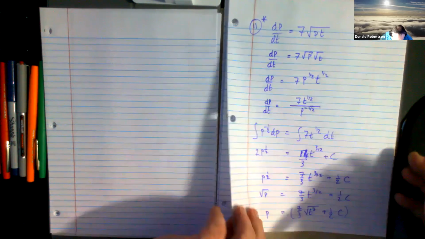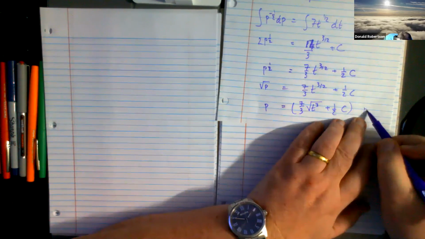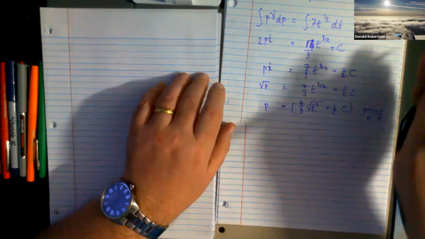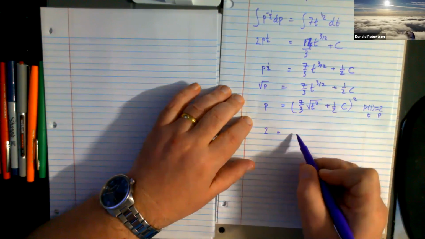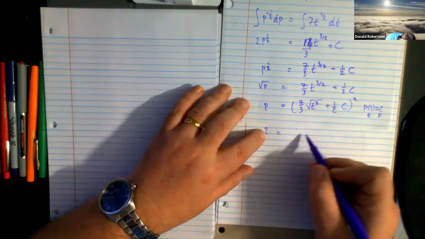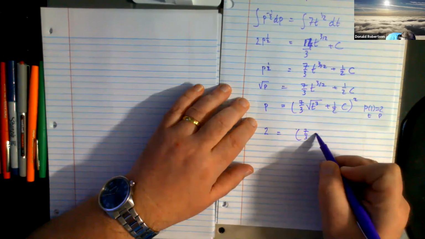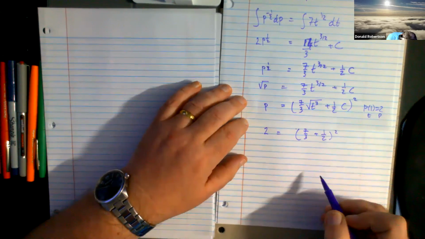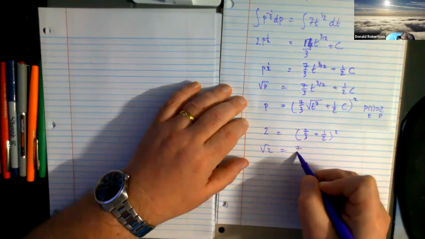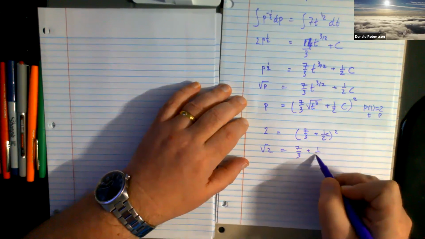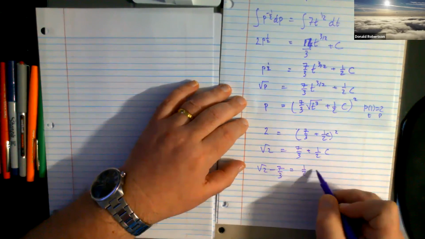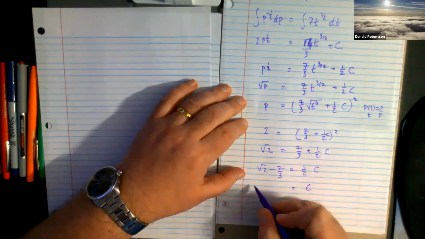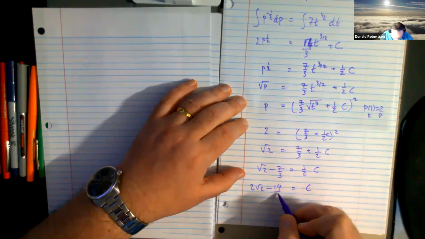And we are now going to use the boundary condition that when T is 1, P is 2. So what have I got? P is 2 when T is 1. So it's 7/3 plus a half C squared. That's the square root of 2. That's the square root of 2, take away 7/3, which makes C 2 lots of that, take away 14/3.